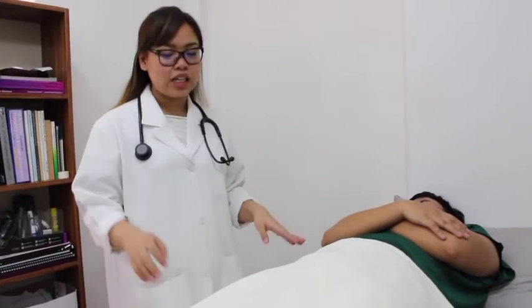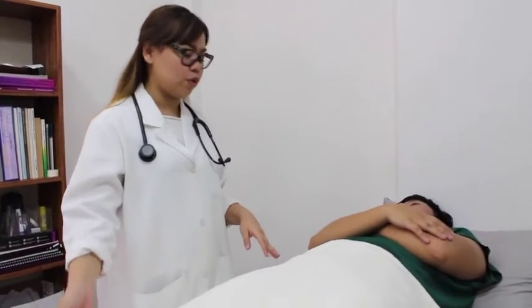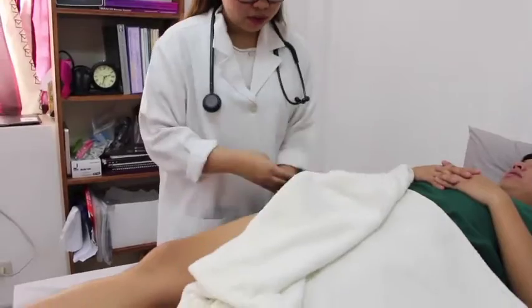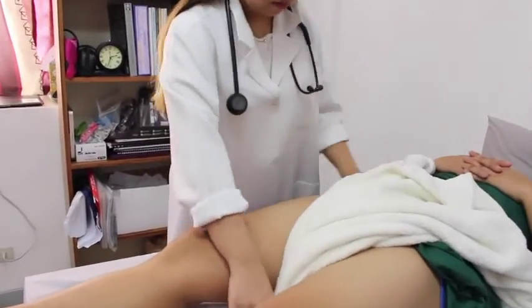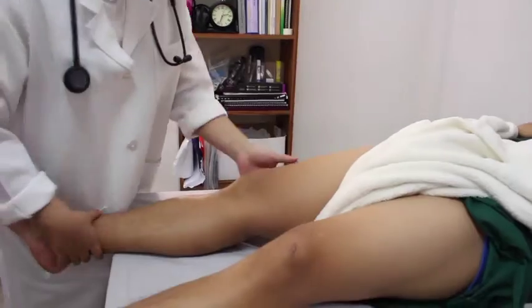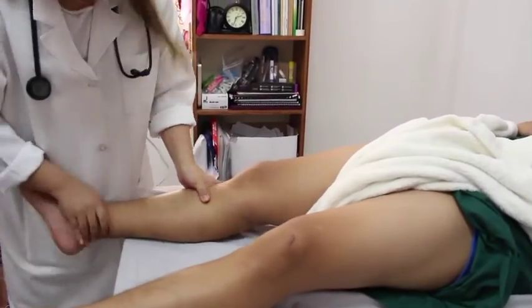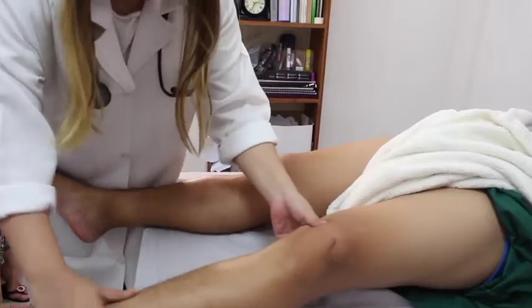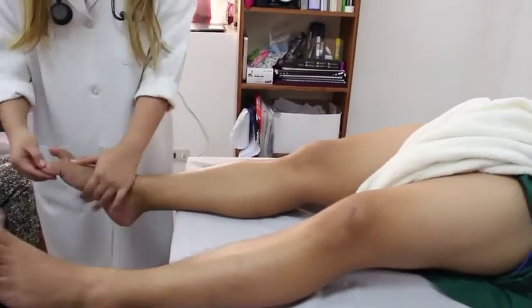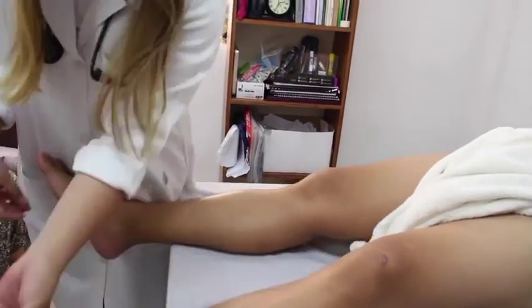Sir, I'm going to be assessing your lower extremities. Is it okay if I expose your legs? Inspect and palpate both legs. Note for the size and symmetry, areas of edema, pigmentation, pallor, and hair loss. For the nails, check for color, deformities, lesions, and capillary refill.